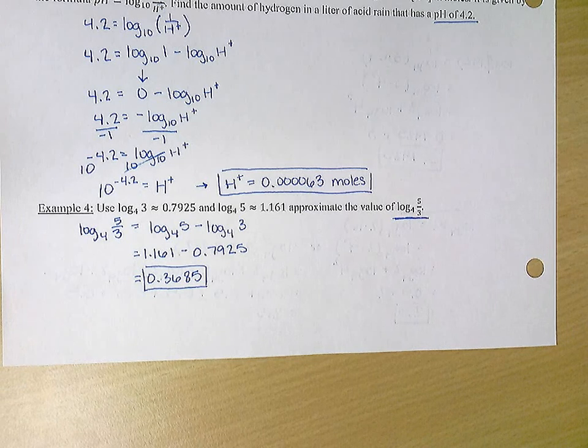So if you have that fraction, we can change it into subtraction. If you have multiplication, you can change that into addition of your logarithms. Questions?